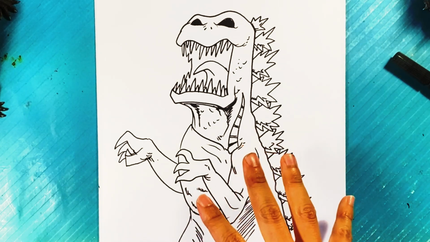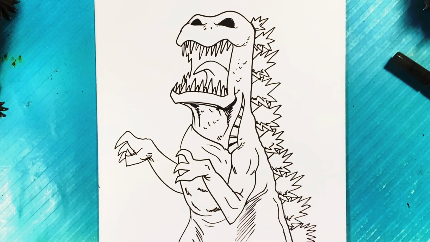By the way, what would you call this guy? I didn't even ask about that. What would you name this character? Jack Skellington mixed with Shin Godzilla? Let me know, and I'm going to pin the favorite comment, okay?